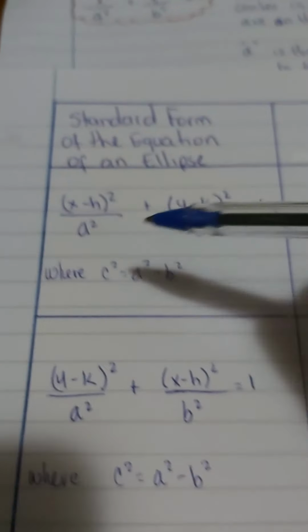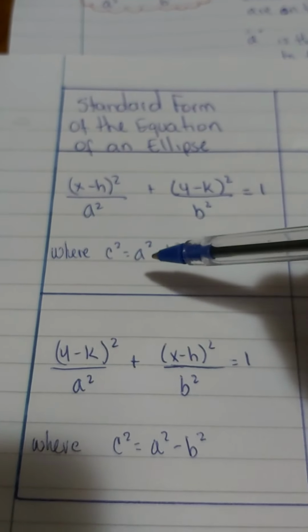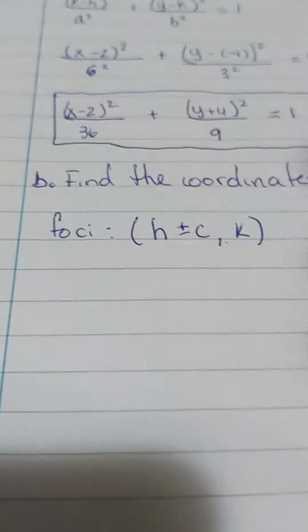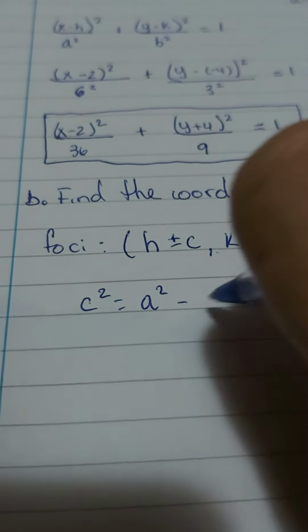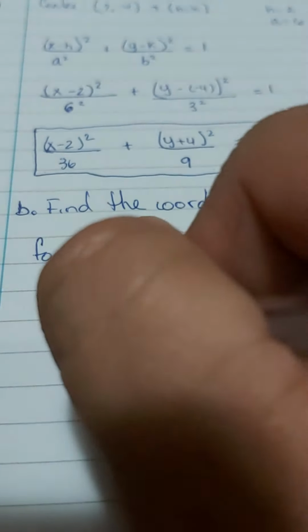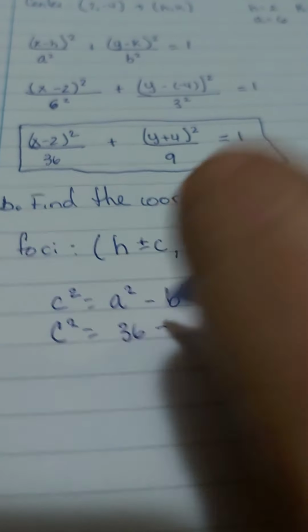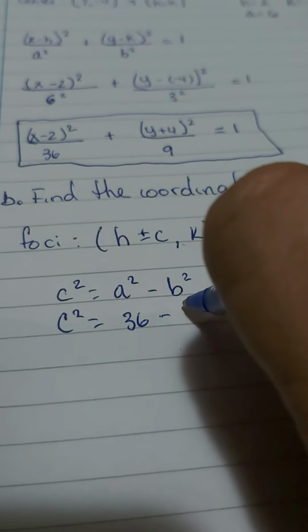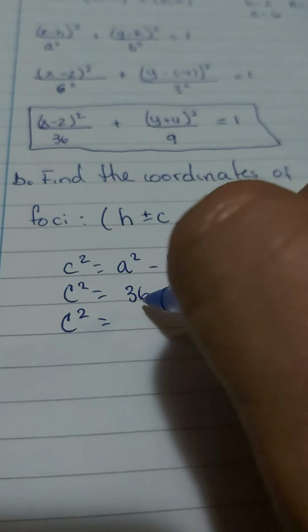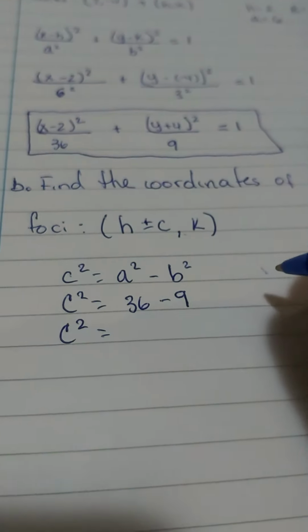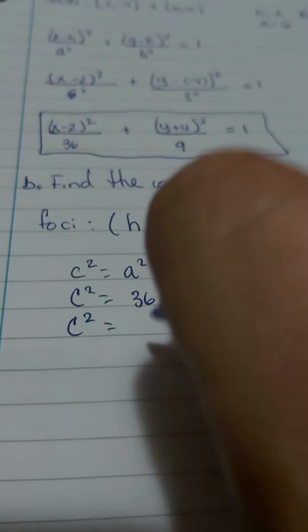Now, remember, c squared equals a squared minus b squared. Therefore, c squared equals a squared, which was 36, minus b squared, 9. C squared equals 36 minus 9. That's 27.